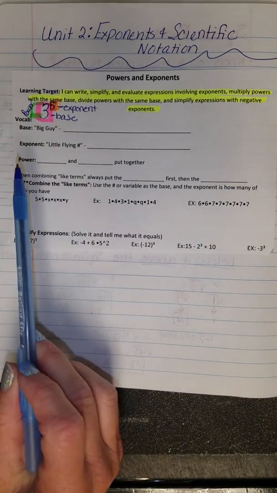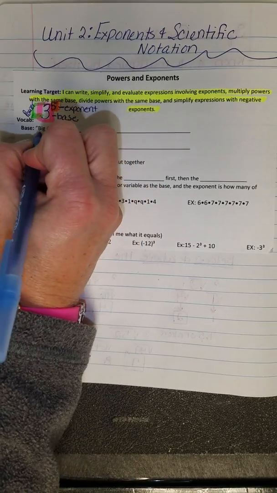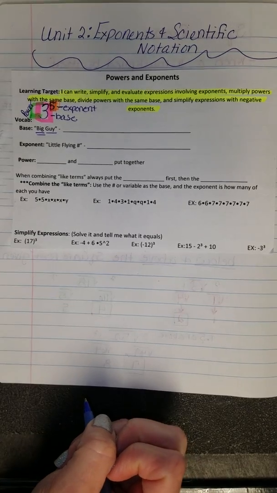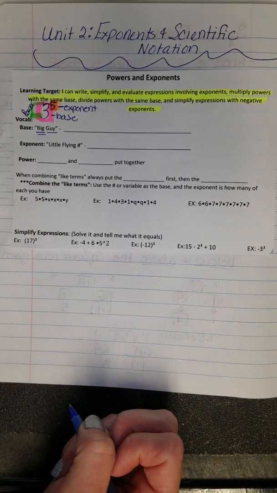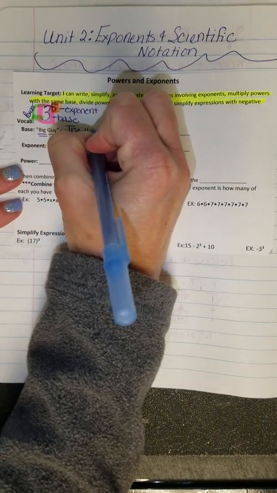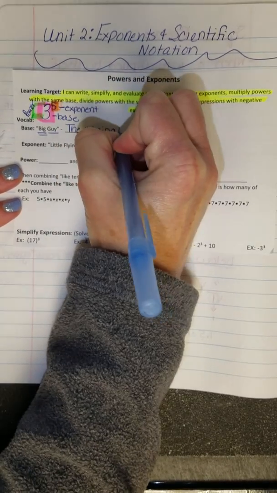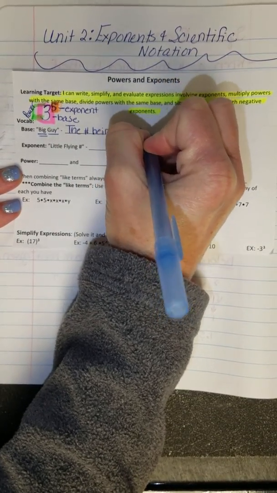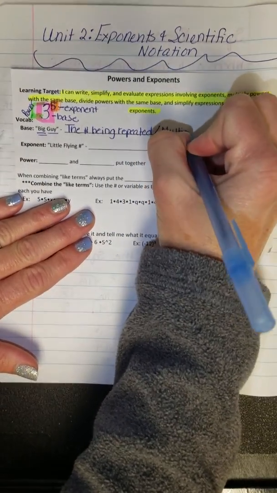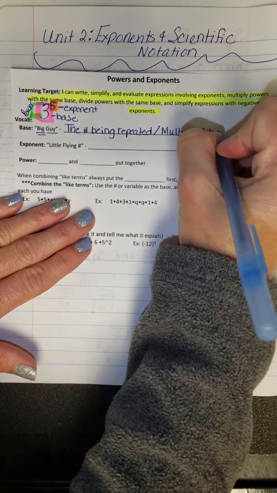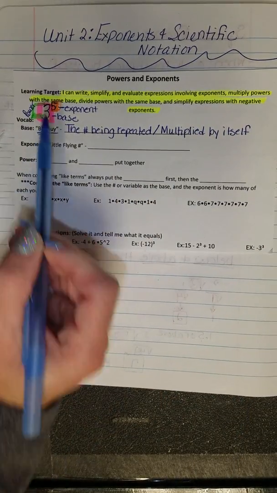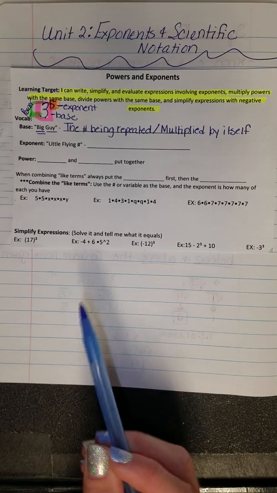So now if we're looking at this, I like to say the base is like the big guy because it's the number that's written big. So the base in a power is the number being repeated or multiplied by itself. And what we mean by repeated is multiplied by itself. So in this example, it would say 3 times 3 times 3 times 3 times 3.